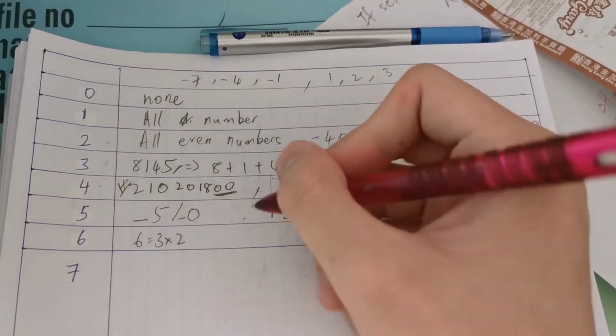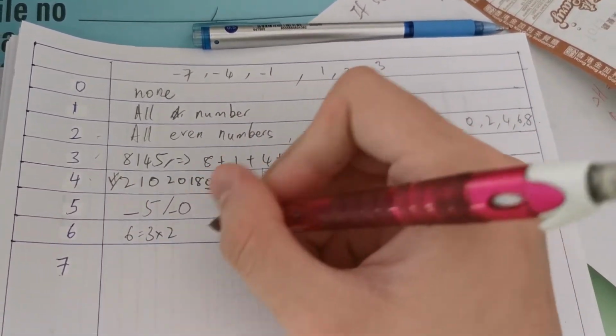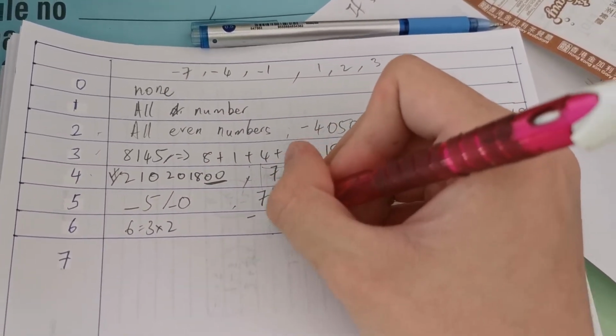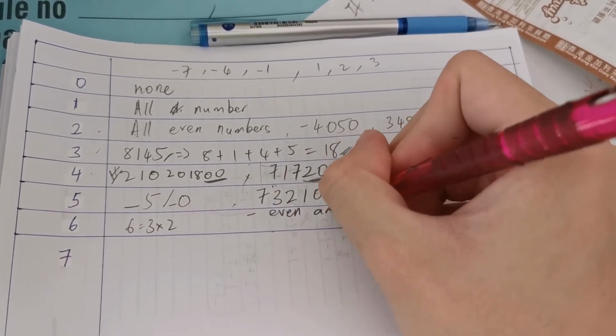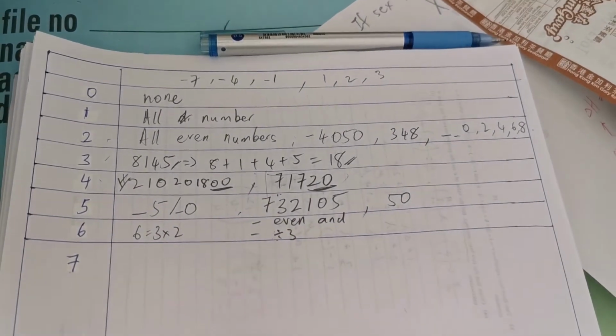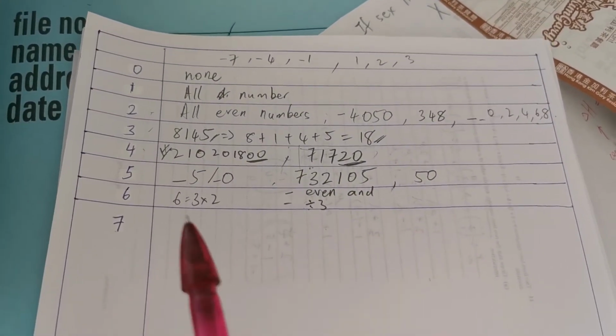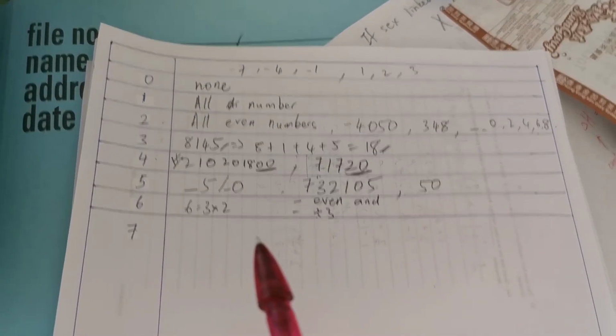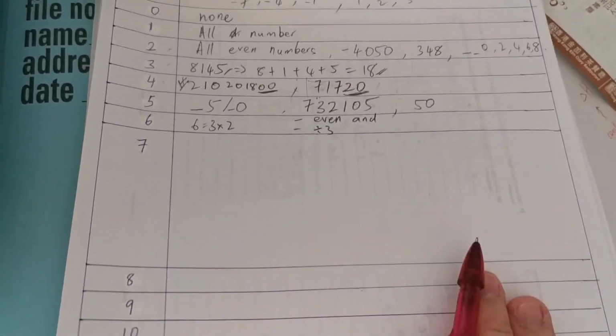So for numbers to be divisible by 6, you check if the number is even and divisible by 3. Okay, I'm gonna skip 7 for now because it's the most complicated out of 1 to 12.